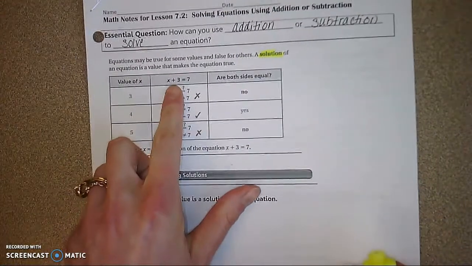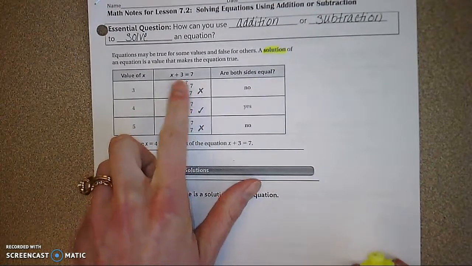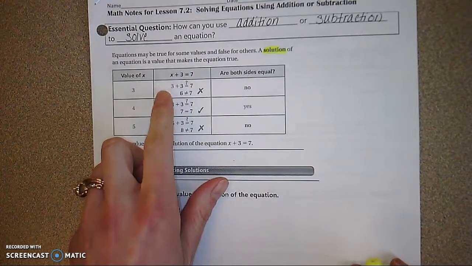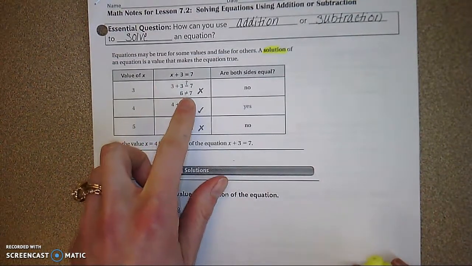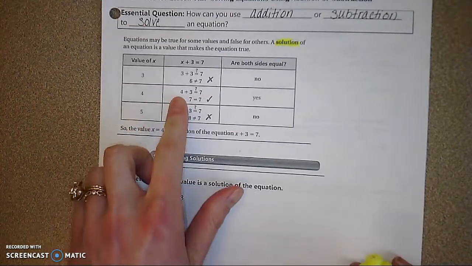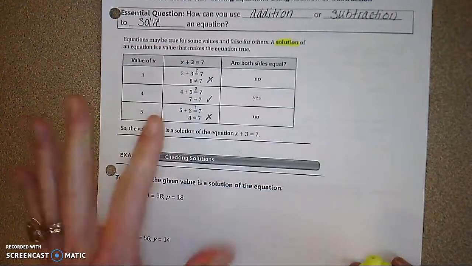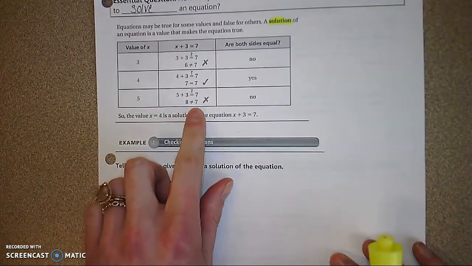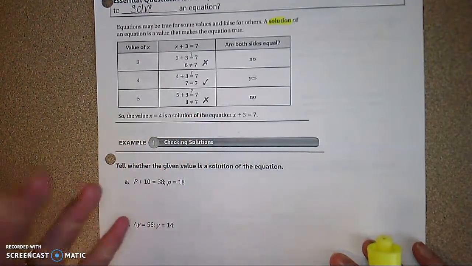So for example, if we have this equation, x plus 3 equals 7, if we said that x was 3, and we substituted that in there, 3 plus 3 is 6, so that does not equal 7. So that's not a solution. We could try it with 4. 4 plus 3 does equal 7, so that is a solution. And then with 5, 5 plus 3 equals 8, so again, that one's not a solution.